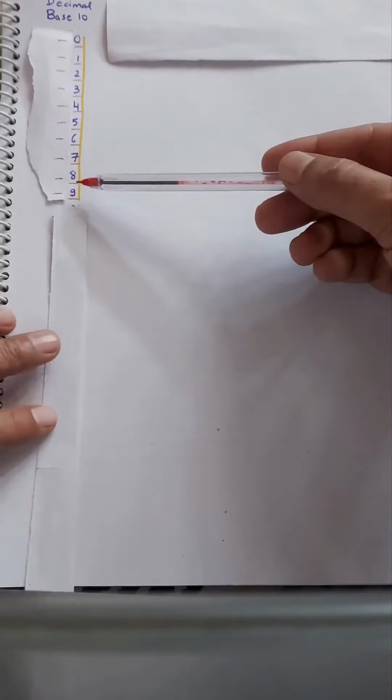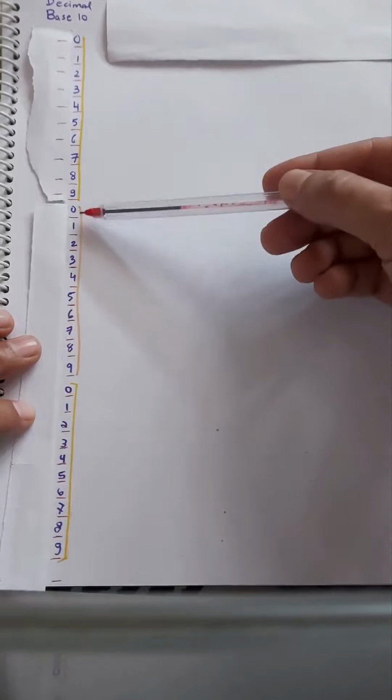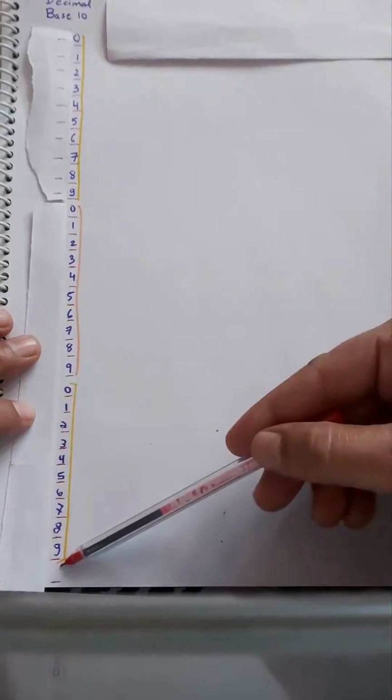Have you noticed while counting, when you start counting from 0, 1, 2, 3, 4 to 9, you then count up by writing down the same numbers again and again? So what I am saying is you write 0 to 9, then you again write 0 to 9, then you again write 0 to 9.